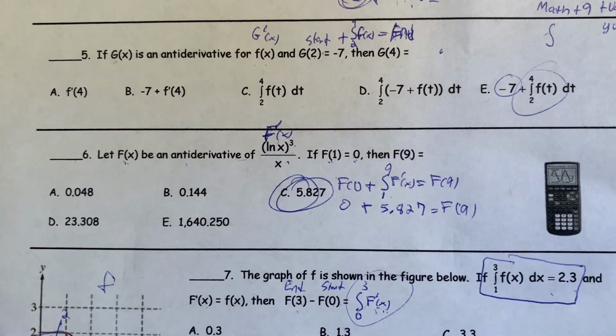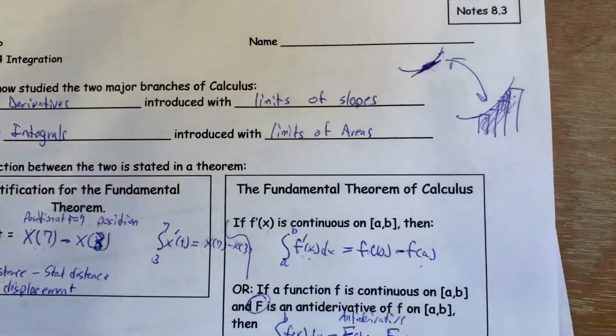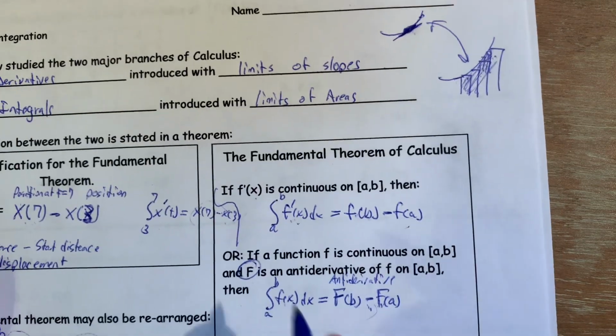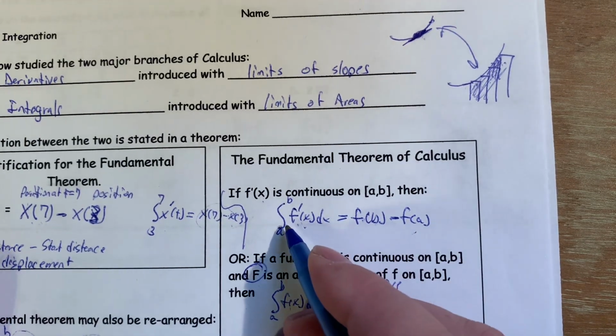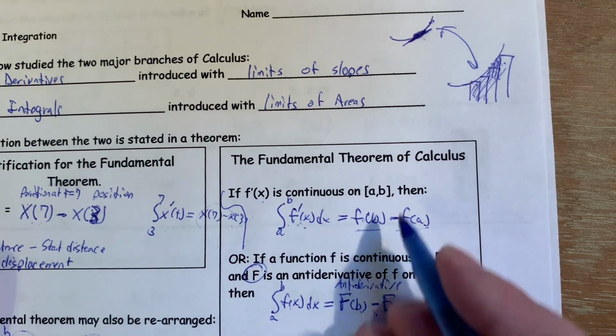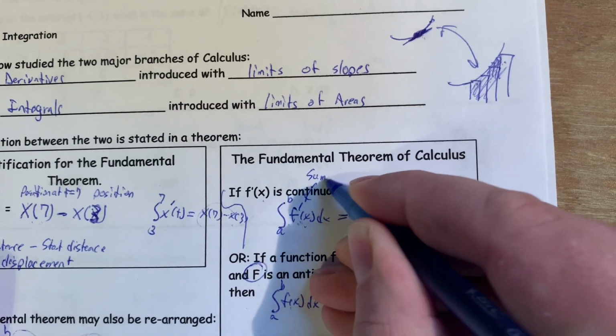All right, guys, that is it for this lesson. Again, the big idea is that we now have a connection between areas, integrals, derivatives, and antiderivatives. They're all connected in that the integral of a derivative is how much that function changed by. So the change is the sum of the rates.